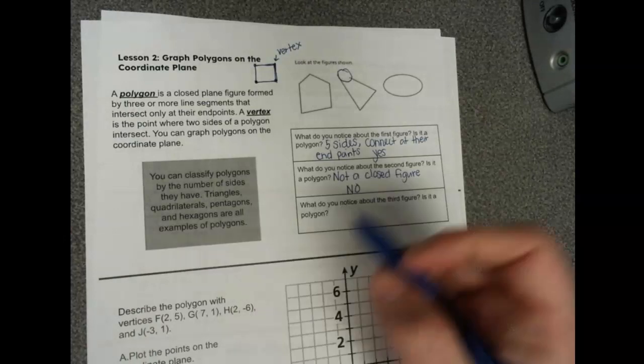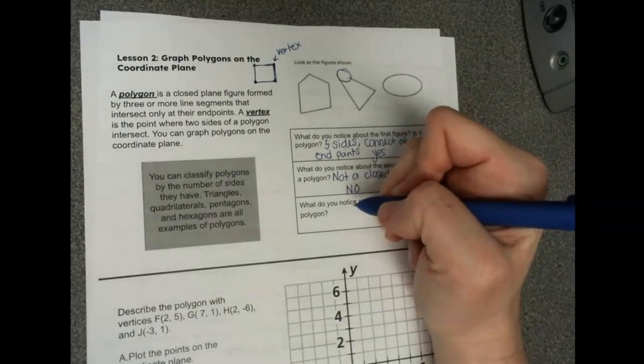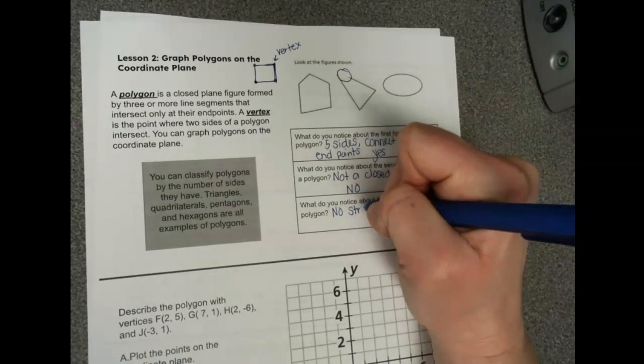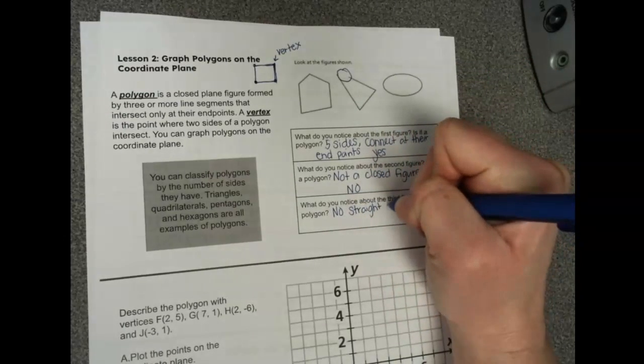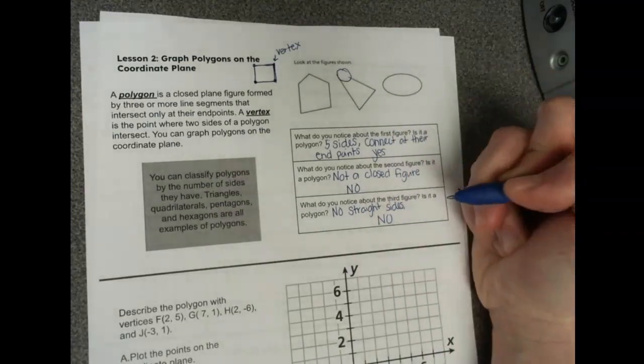What do you notice about the third figure? Is it a polygon? It is a closed figure. However, there are not 3 or more line segments on this. So it does not have any straight sides. So is it a polygon? No, it is not. So ovals and circles, because they do not have line segments, they are not polygons.